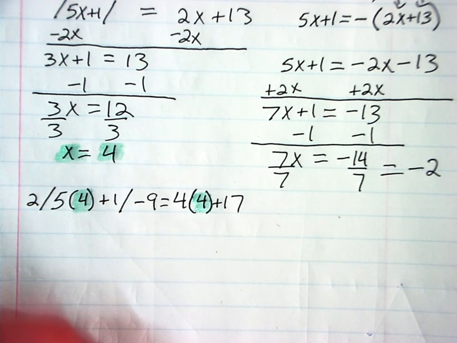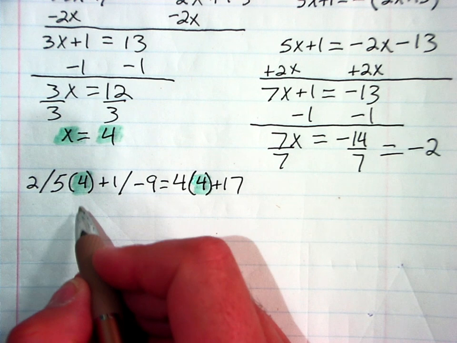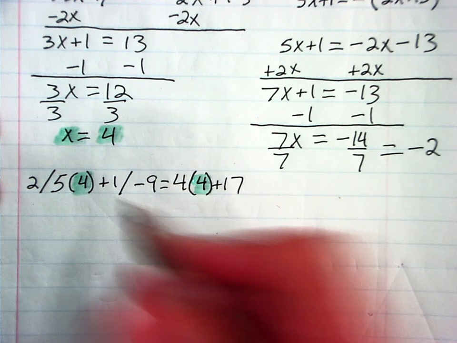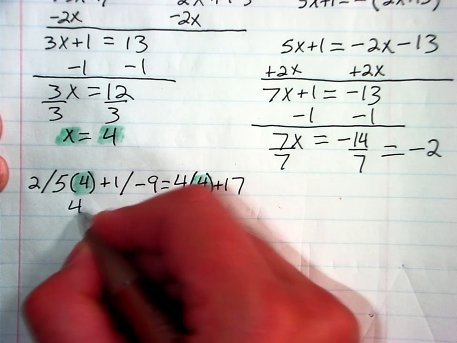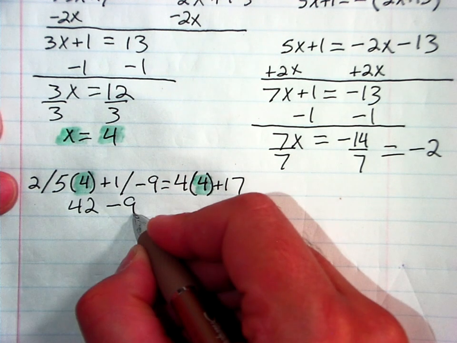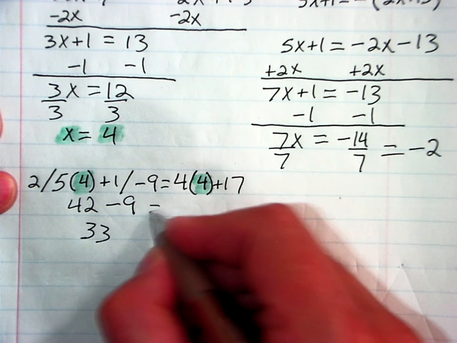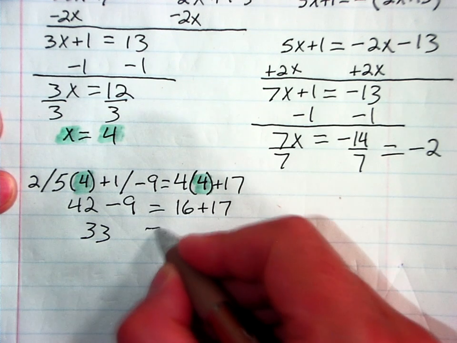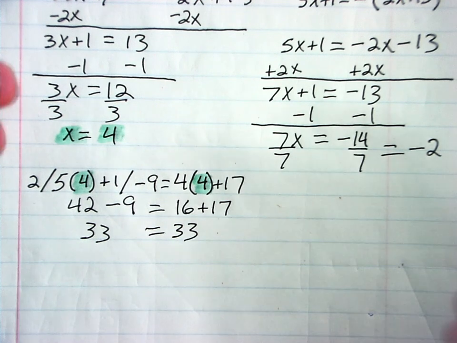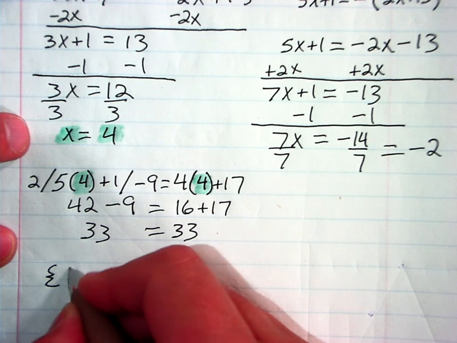All right, let's do some not so advanced math. 5 times 4 is 20. 20 plus 1 is 21, times 2 is 42. 42 minus 9 is 33. 4 times 4 is 16 plus 17 is 33. So that answer checked. That's a valid answer. So we know that one of our answers must be 4.